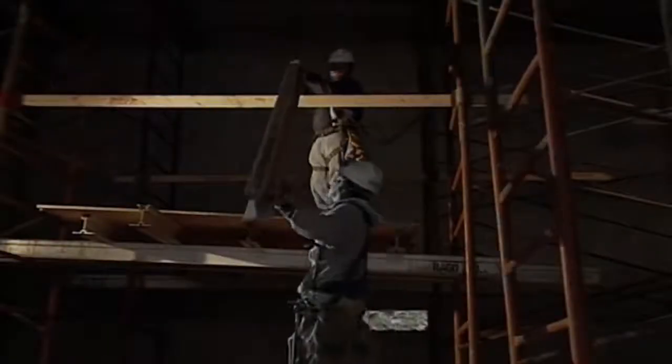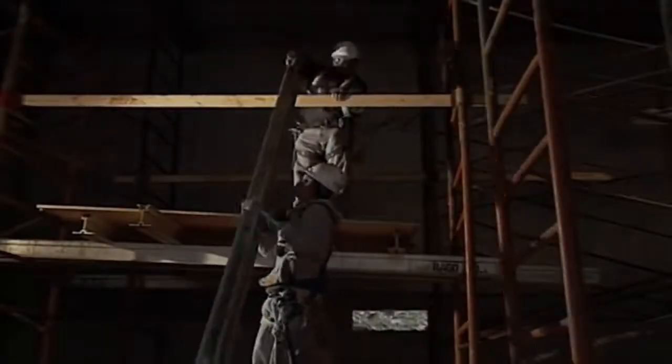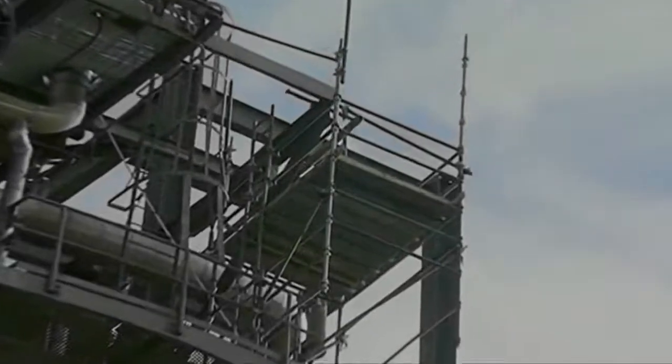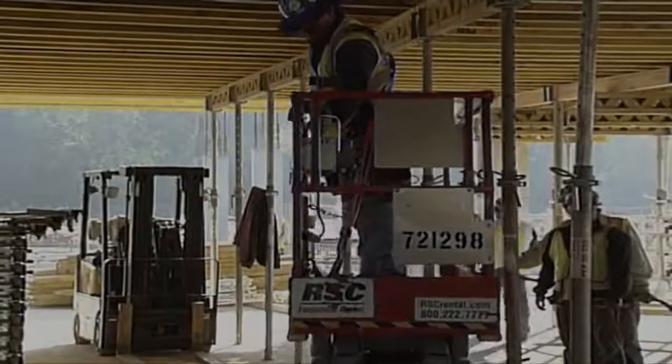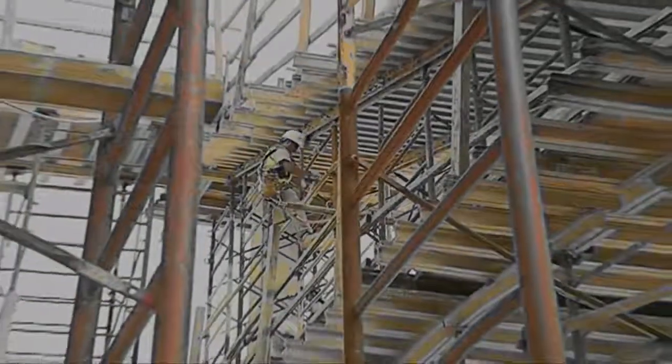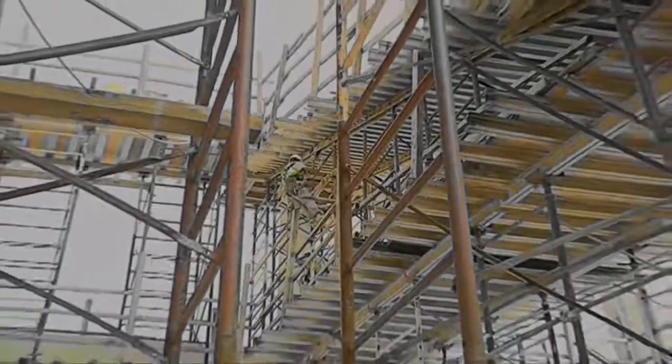There are basically 3 types of scaffolds in use in the construction industry: supported scaffolds, suspended scaffolds, and other scaffolds such as aerial and scissor lifts. This training program will focus on supported scaffolds and provide important information to keep you safe.